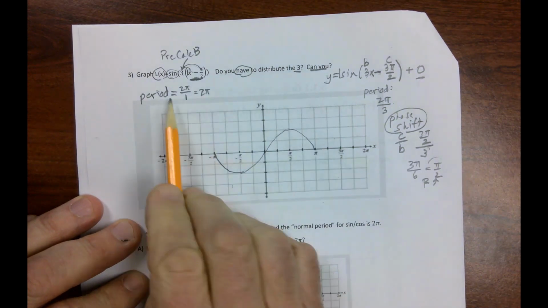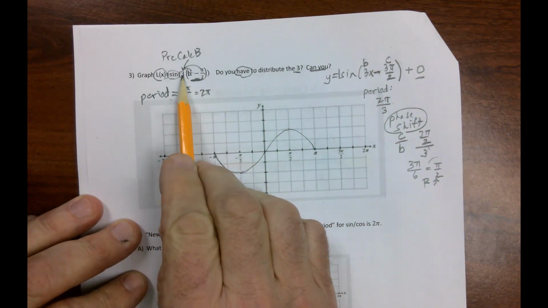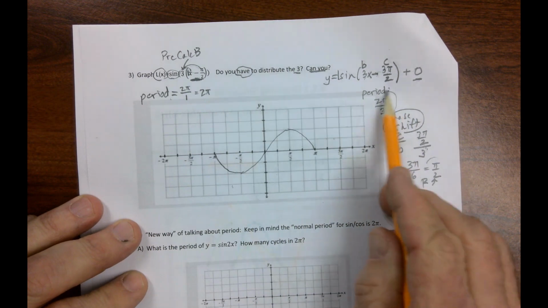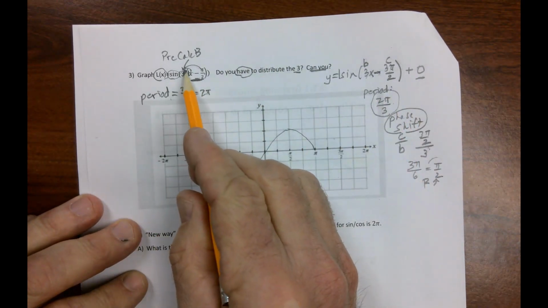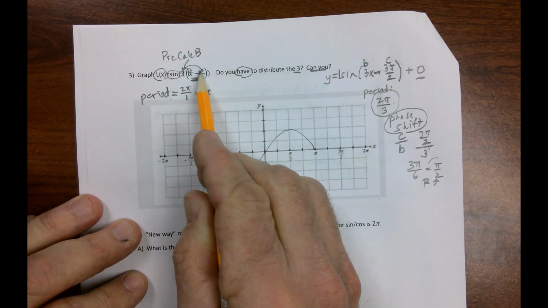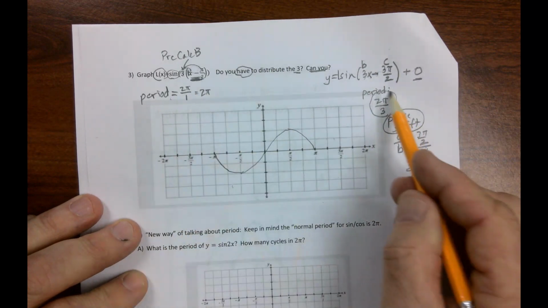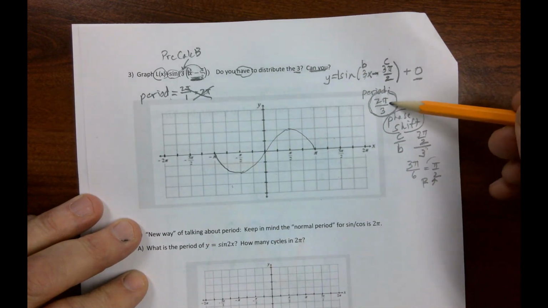And we know, after distributing it, that this 3 does affect the period. So my point is, do you have to distribute this to figure out the phase shift in this situation? No. Do you have to distribute this to figure out the period? Yes, because we know it can't be 2 pi. We figured it out. It's 2 pi over 3.